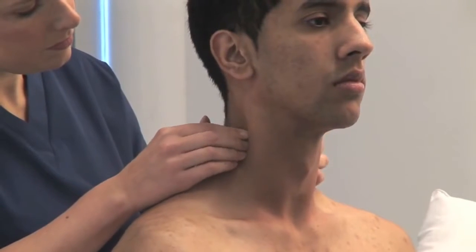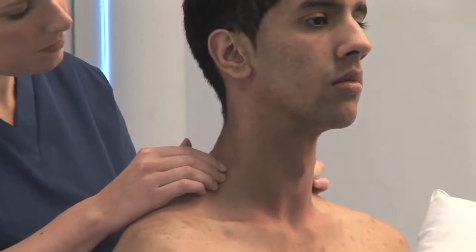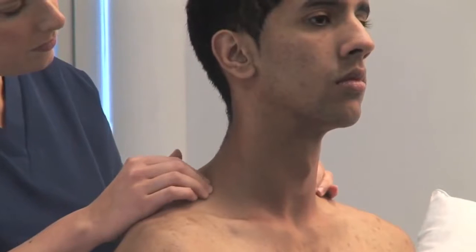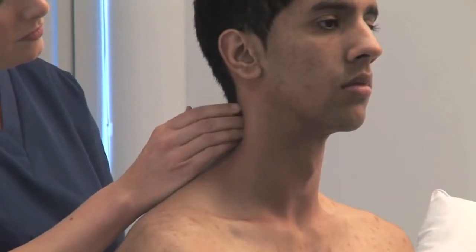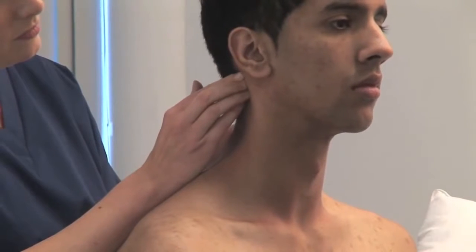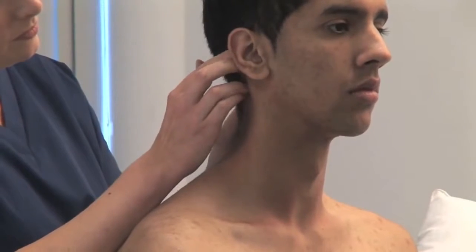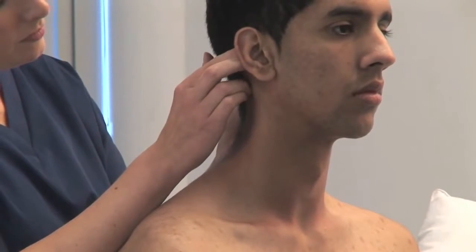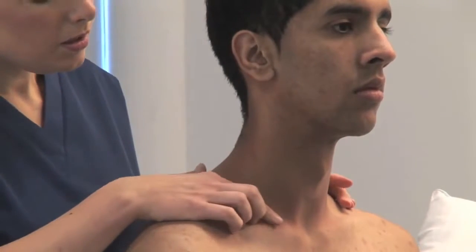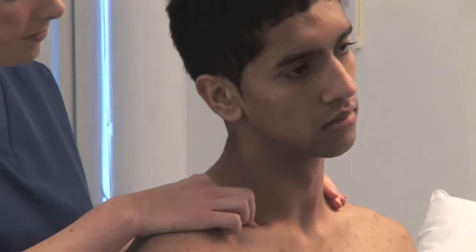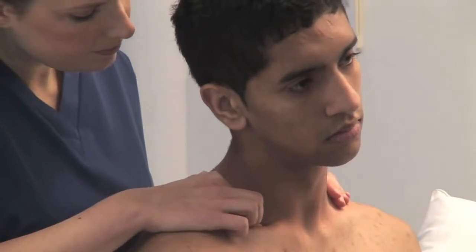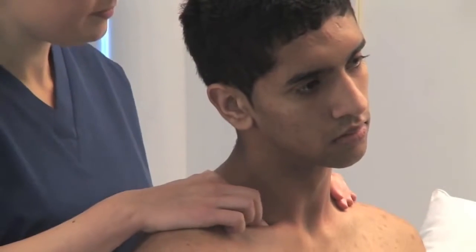Also palpate the posterior triangle along the border of the trapezius muscle and the supraclavicular fossa. The post-auricular nodes are felt behind the ear and the scalene nodes are above the first rib. Please could you tilt your head to the right? This helps relax the sternocleidomastoid, allowing you to palpate behind the clavicle.